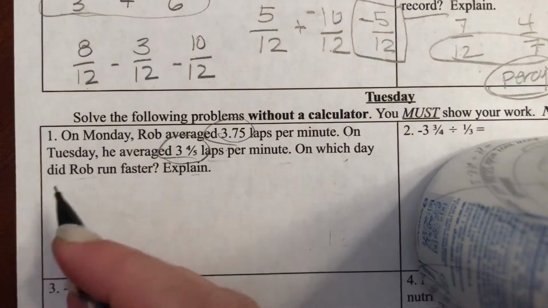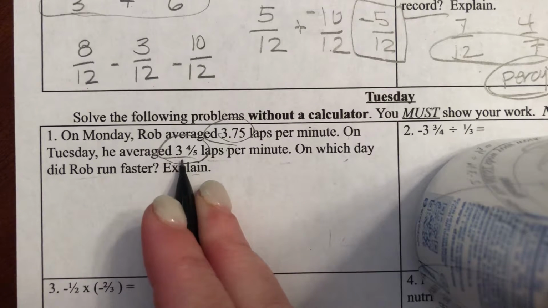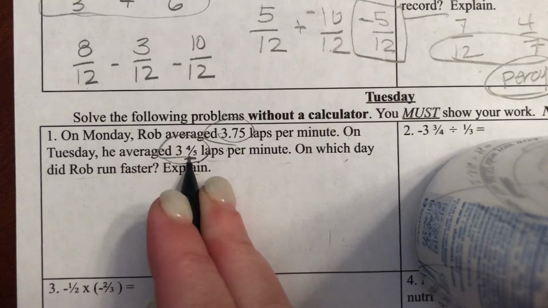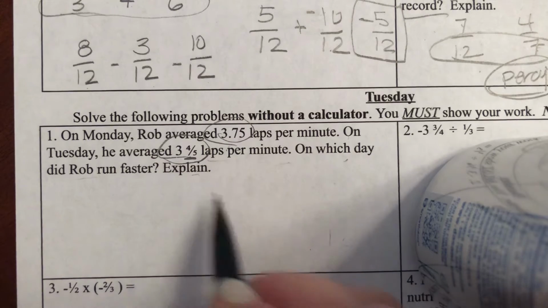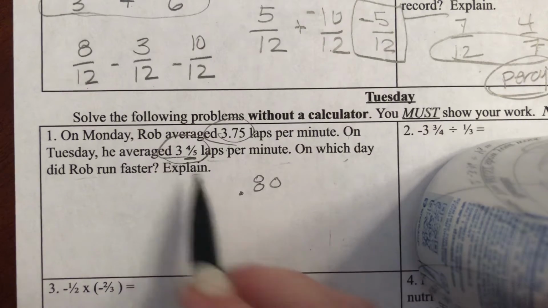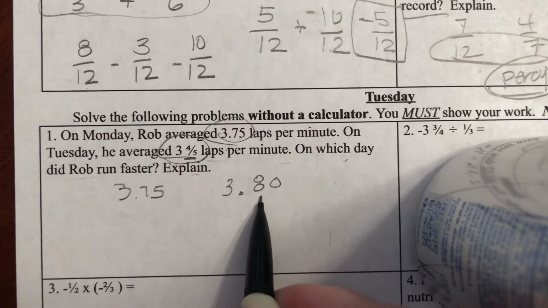So what you would need to do is actually put these in the same format. One's a decimal, one's a fraction. I want you guys to know that 4/5, this should be one that you have memorized, is going to be 0.8 or 0.80. Either one's fine. So we're going to be comparing 3.75 and 3.80.